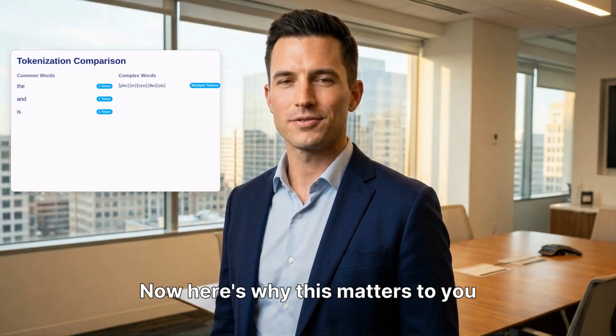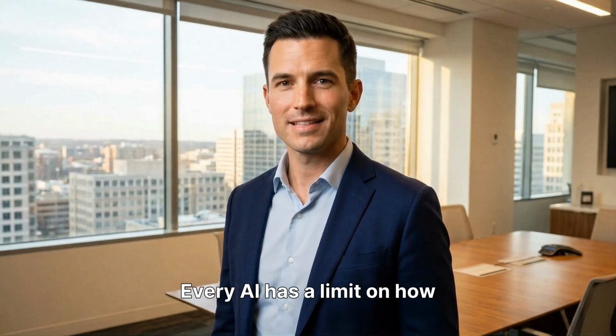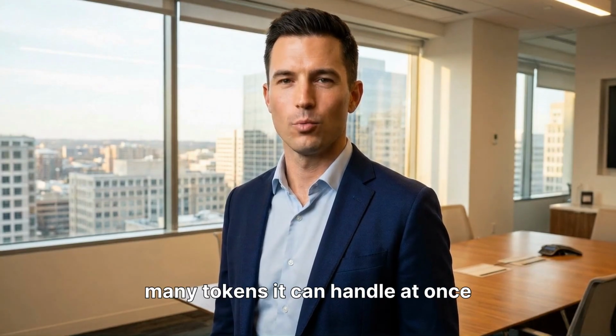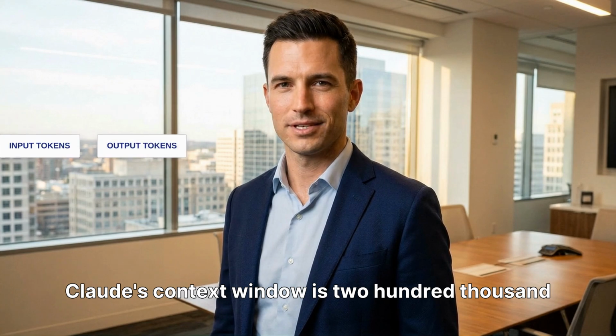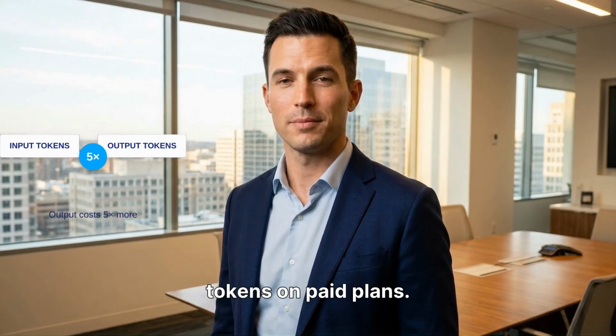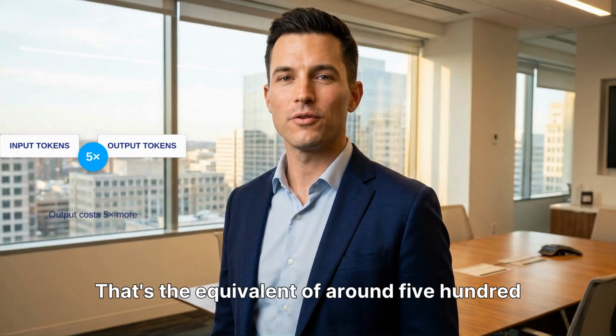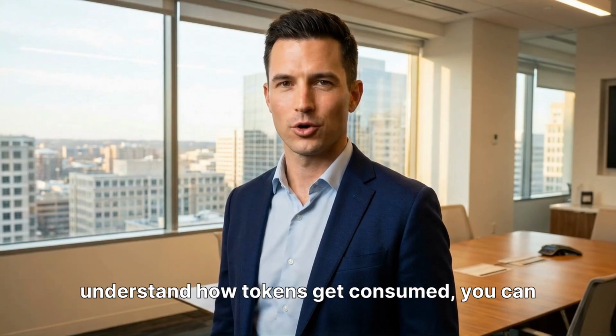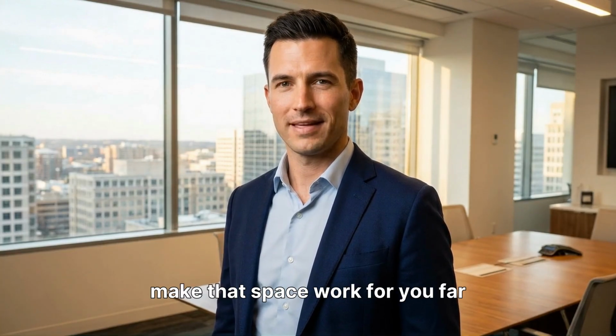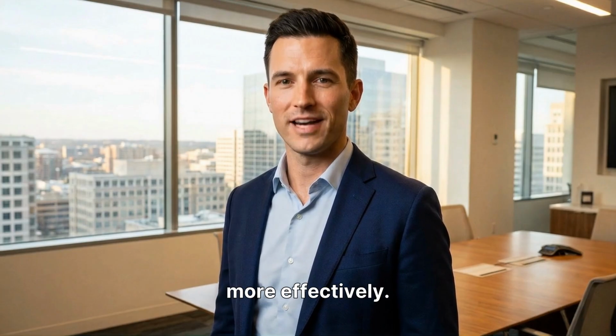Now here's why this matters to you directly. Every AI has a limit on how many tokens it can handle at once. This is called the context window. Claude's context window is 200,000 tokens on paid plans. That's the equivalent of around 500 pages of text. That's generous. But it's not unlimited, and once you understand how tokens get consumed, you can make that space work for you far more effectively.